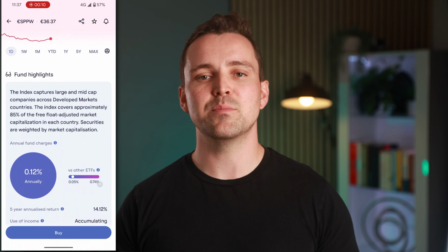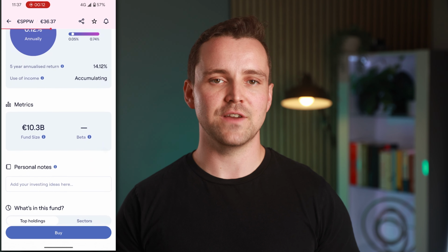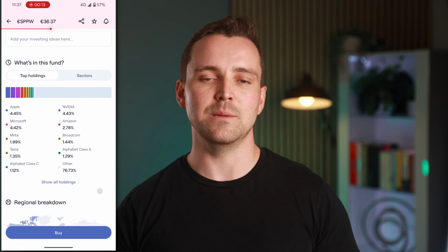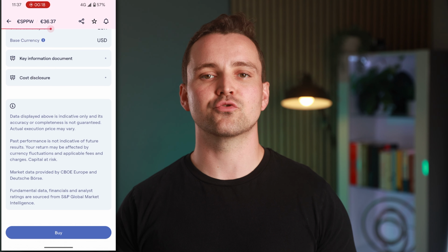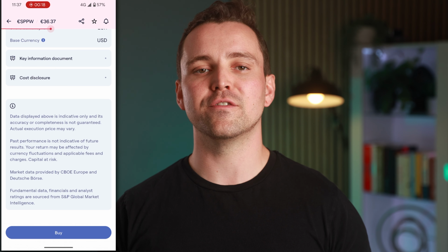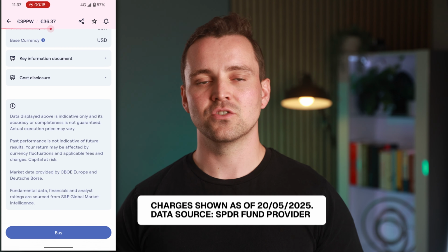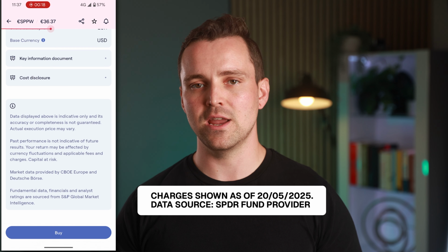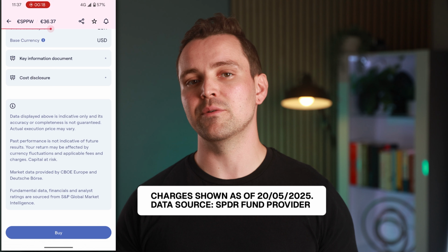Once you tap on the ETF, the first thing you see is a performance chart showing how the investment has done over time. Scrolling down, you'll find a full breakdown of the ETF, including the fund highlights, where you get a short description of what this ETF invests in. You'll also see the annual fund charges, in this case, just 0.12% per year. This is relatively low based on current market averages.